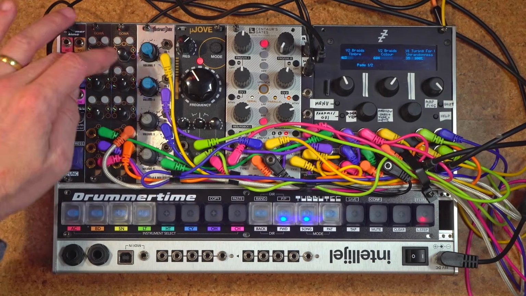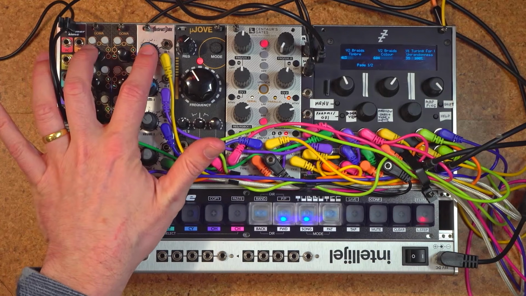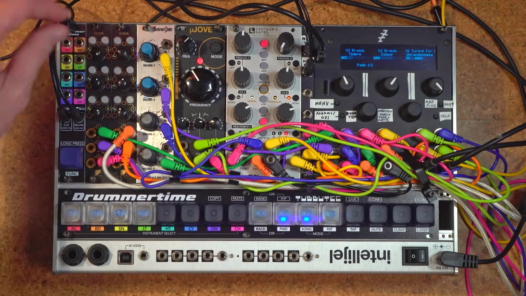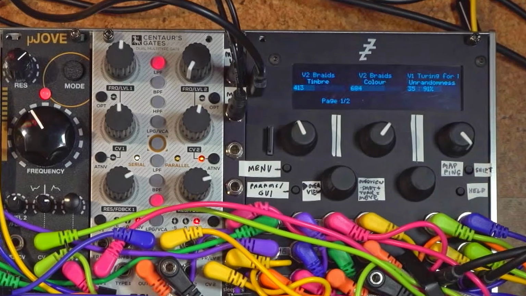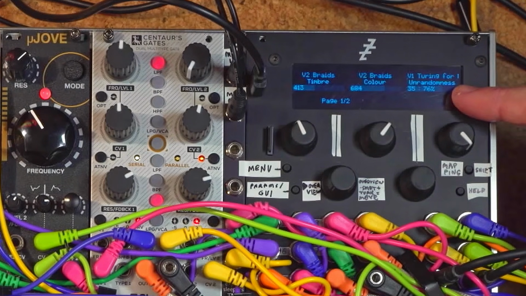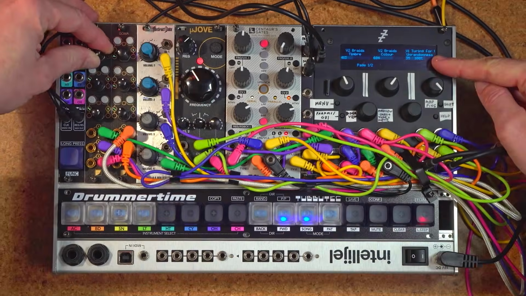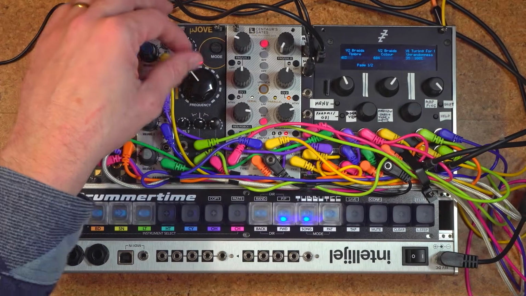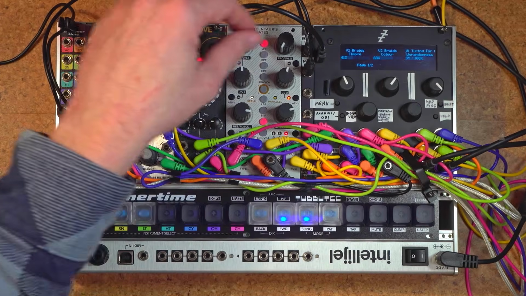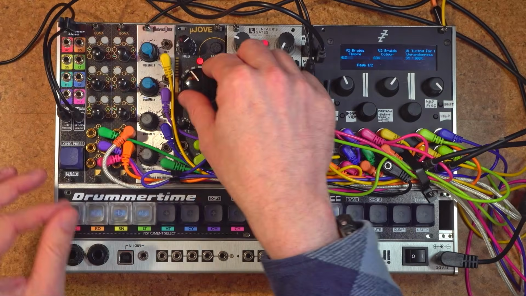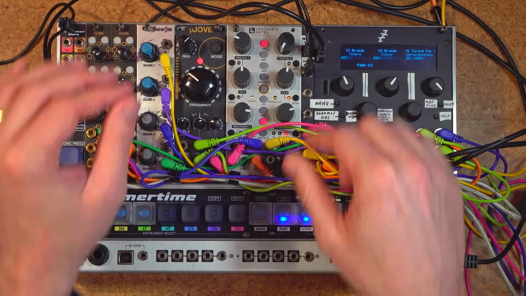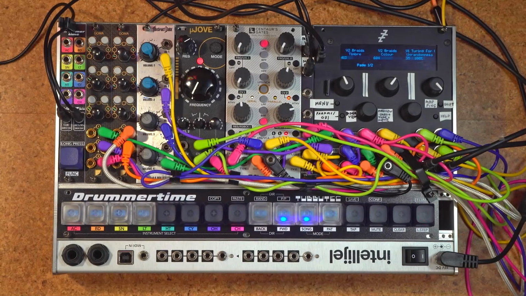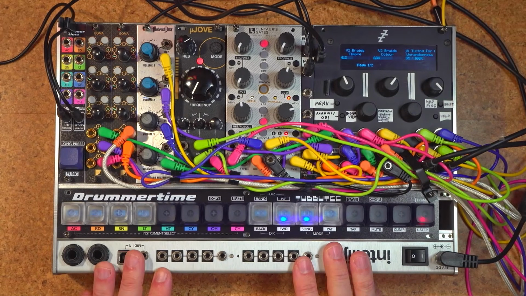And then what I've got is two Turing machines, and this is the sort of lock control for either of them. So that's what's making the pattern. And if I turn this one to unlock, it's quite a lot of fun, actually.